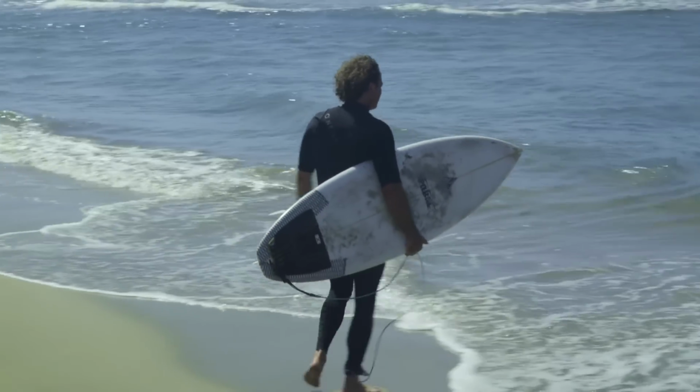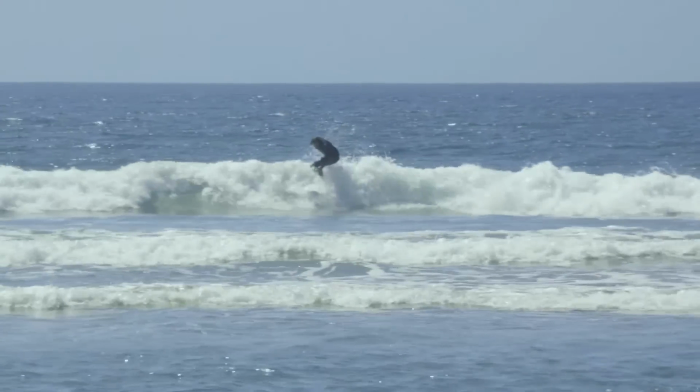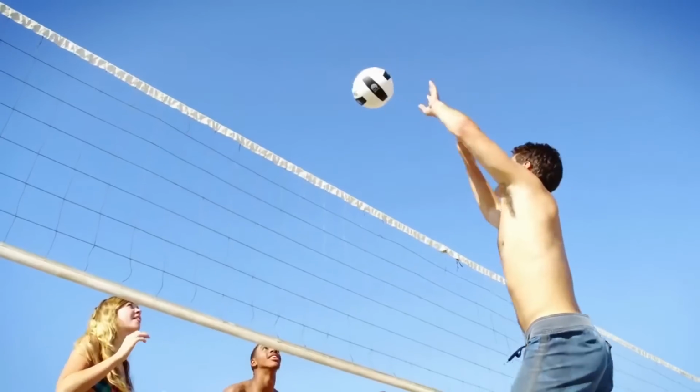Being so close to the beach, if I have a half hour, I can get my trunks on, run out, go for a quick surf, and be back in the house and make it within 45 minutes.